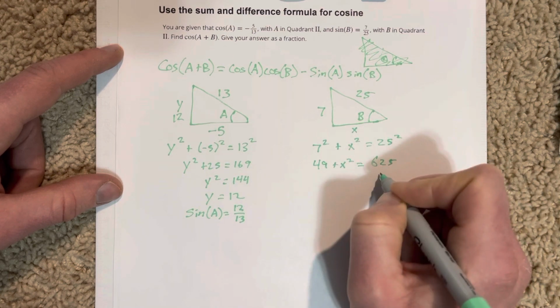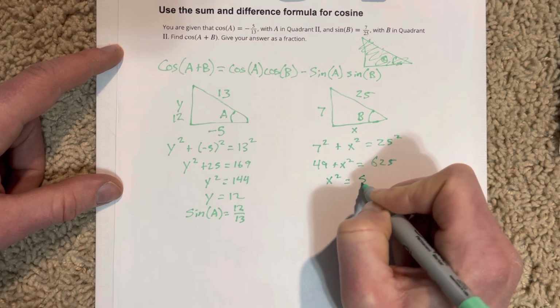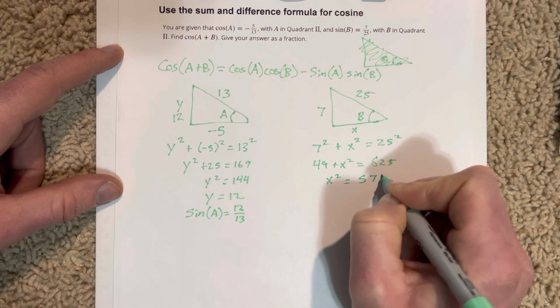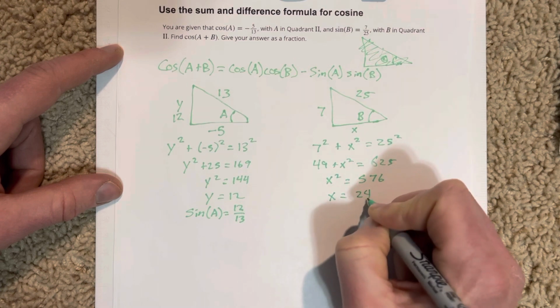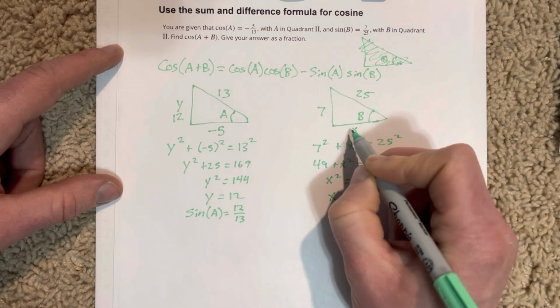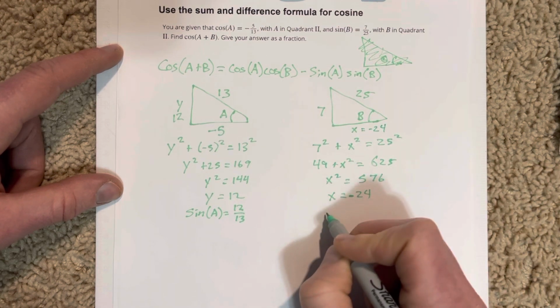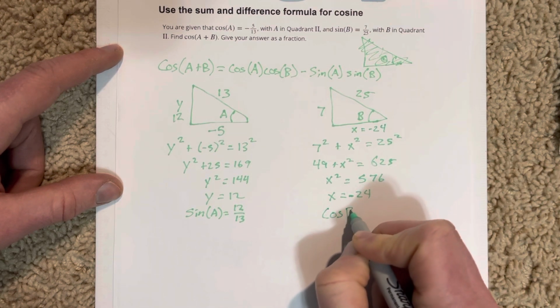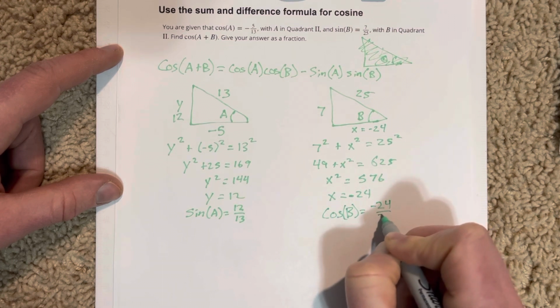So we subtract the 49, and we get x squared is equal to 576. Square root that, and we get x is equal to 24. But this would have to be negative because we're in quadrant 2, so we're going to write this as negative 24. So our cosine of B is equal to negative 24/25.